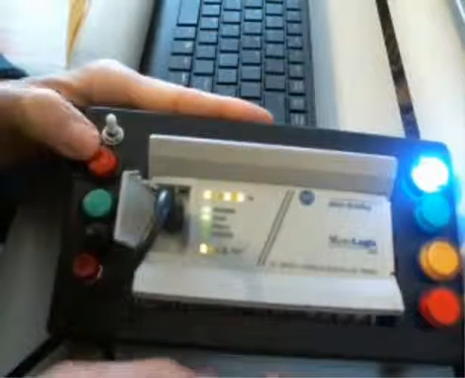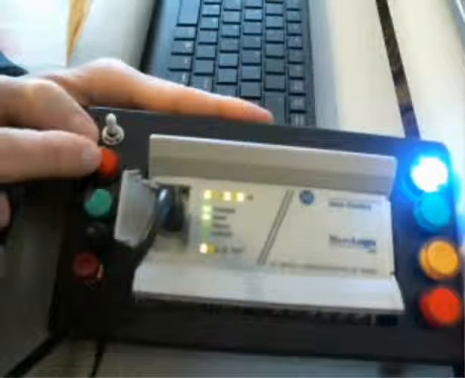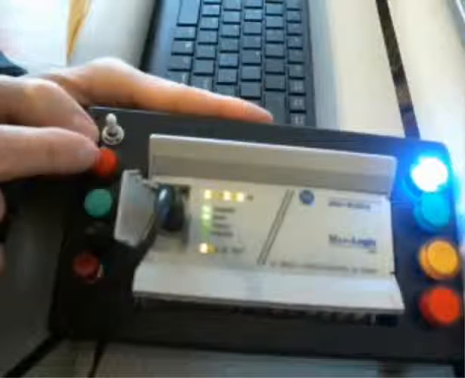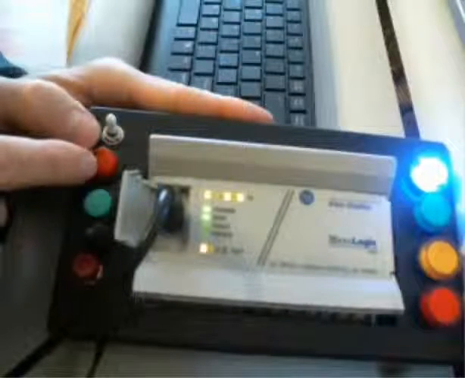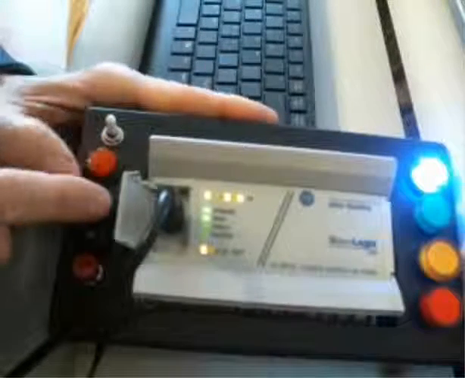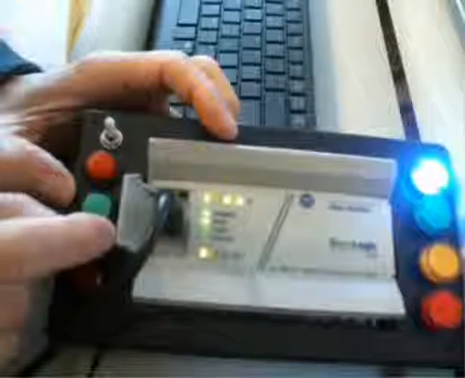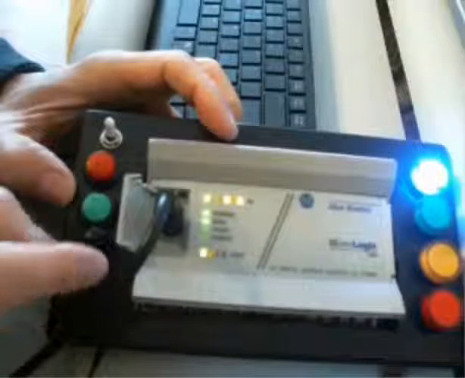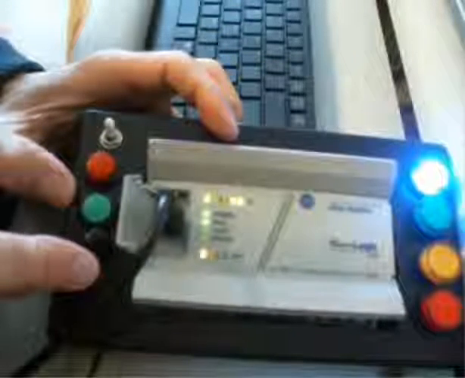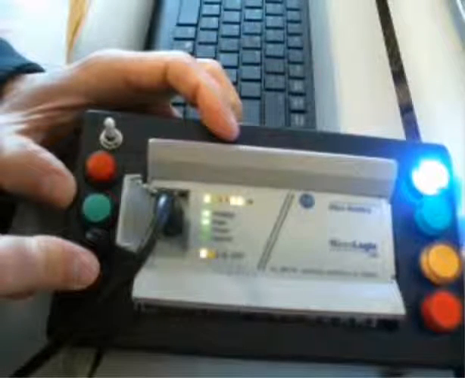The first input is a normally closed contact, which is my red button here. The second input is the green one. You can see the number 1, being the second input, being illuminated. The third one, or number 2, is this switch right here. And then the fourth one is when I press.